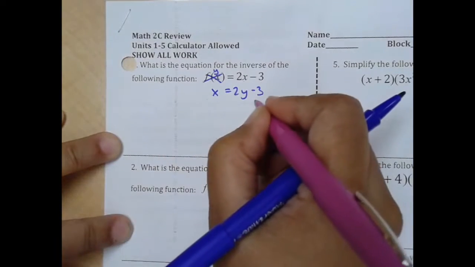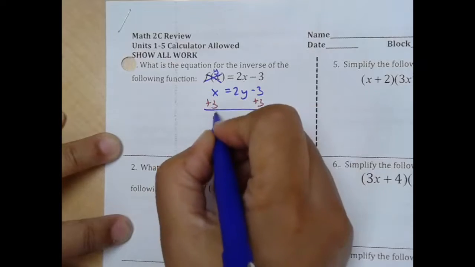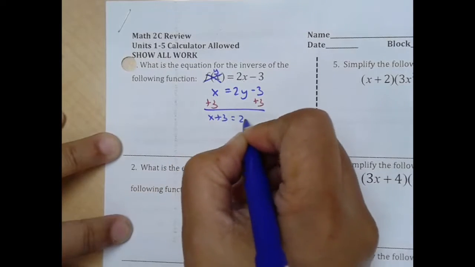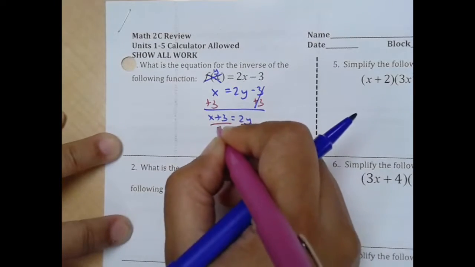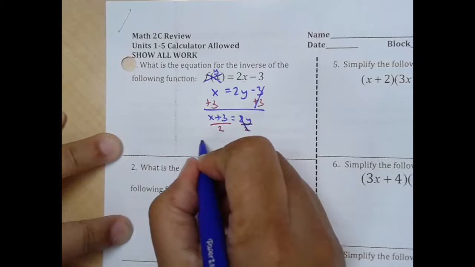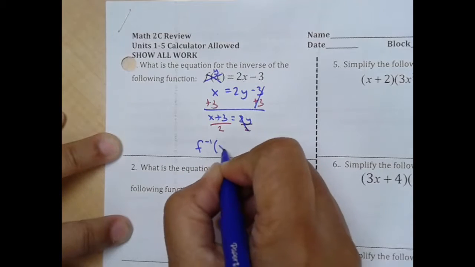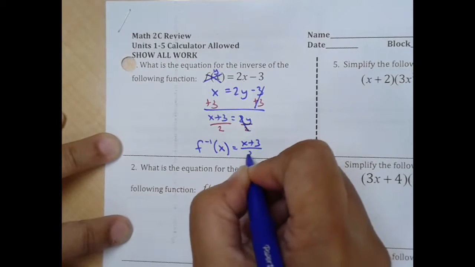And then to get the y by itself, we have to add 3. And so we have x plus 3 equals 2y. And last step is to divide by 2. Now, when you cancel this, we have y by itself, but we're going to use the notation for inverse with this f with the little minus 1 of x, which is x plus 3 over 2.